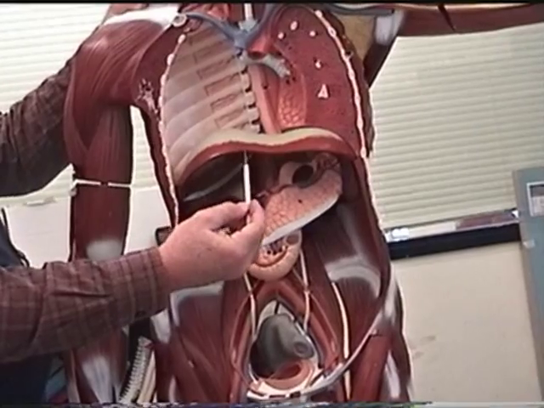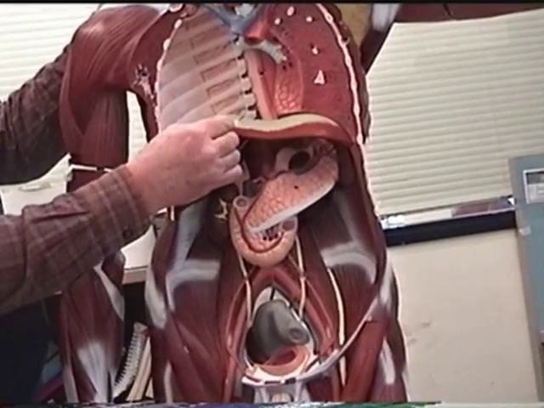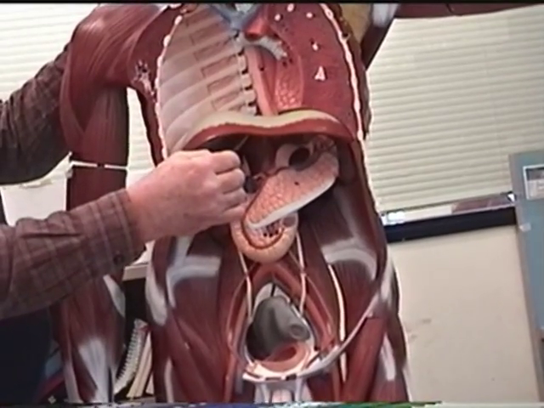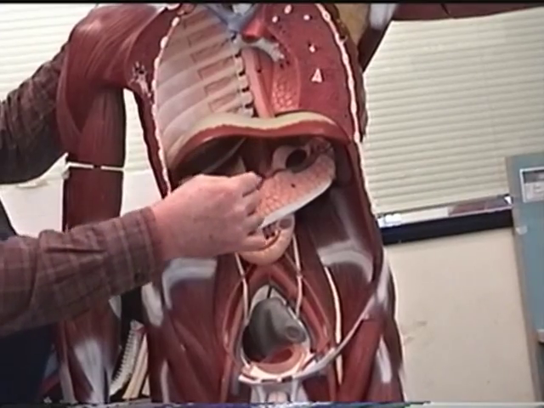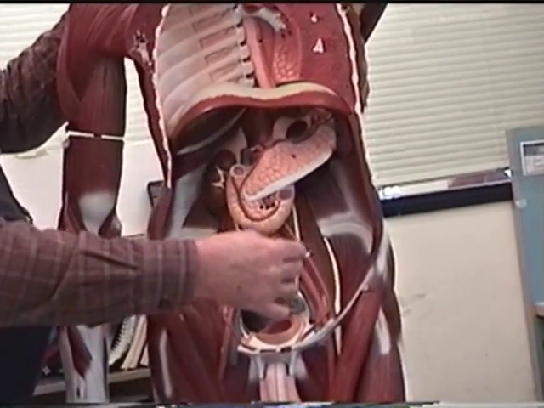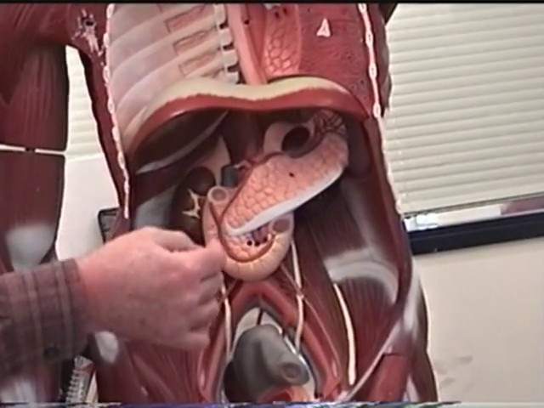Because the fibers are running superior to inferior, when the diaphragm contracts, the central tendon drops, and that allows you to breathe in. Because we change the volume down here, we increase the pressure, so when the diaphragm relaxes, the diaphragm domes back up.